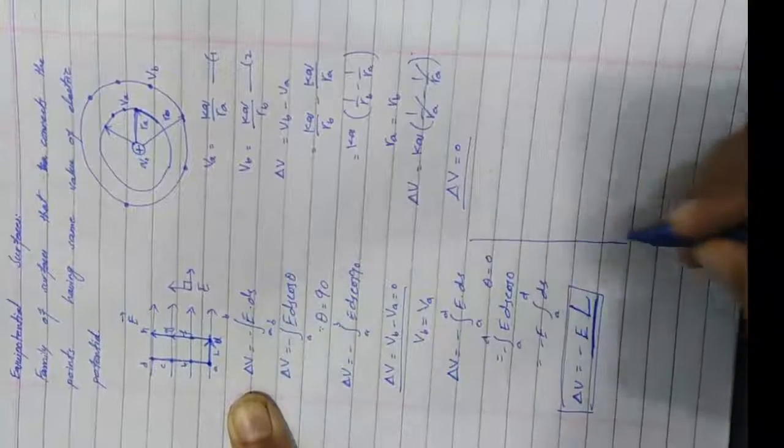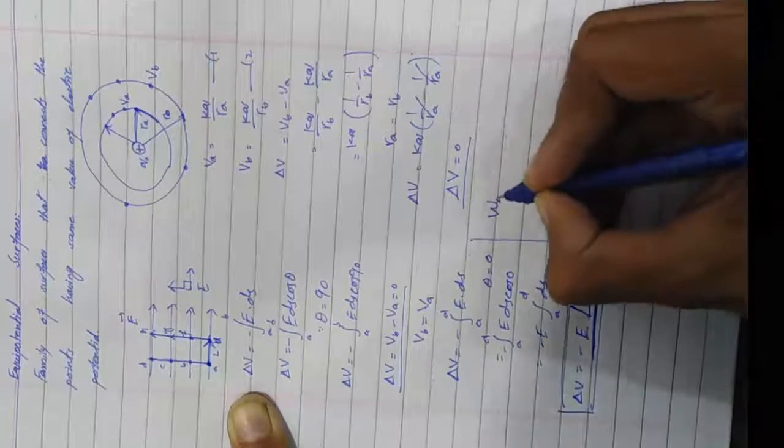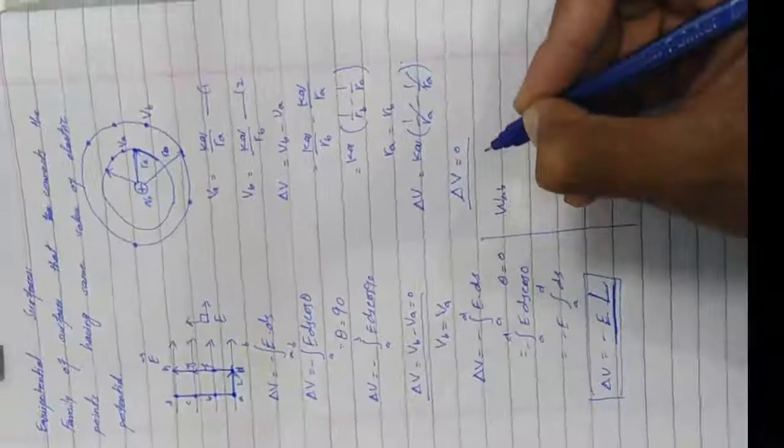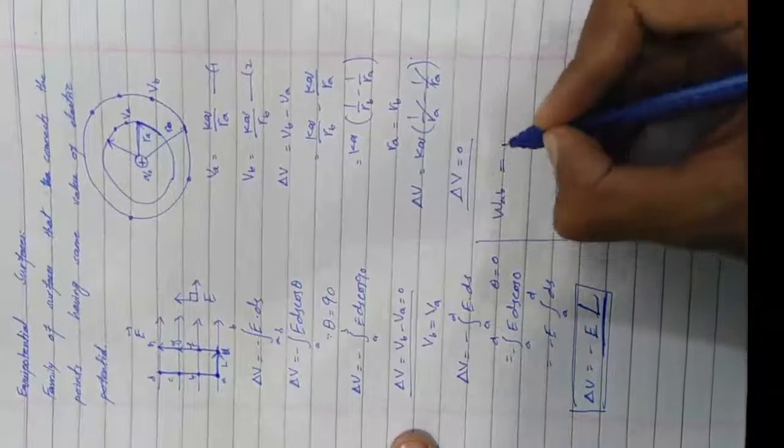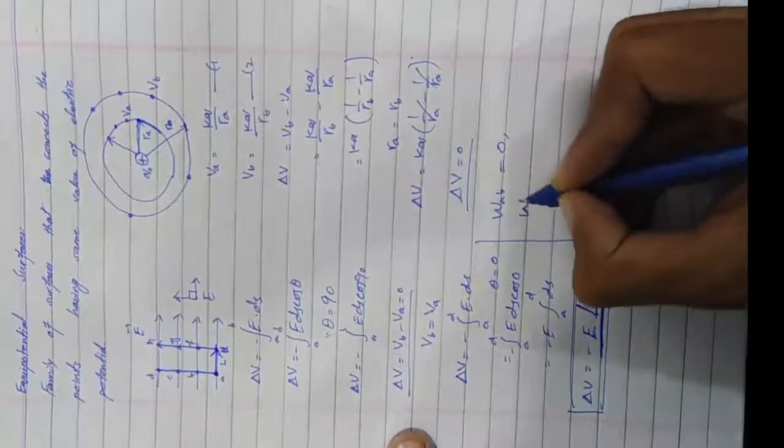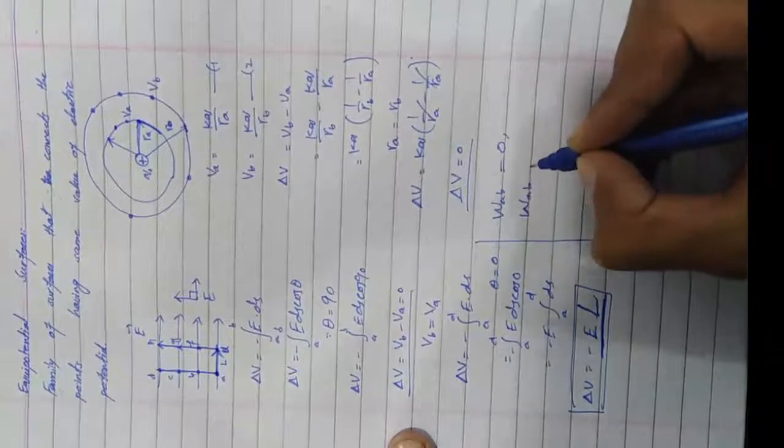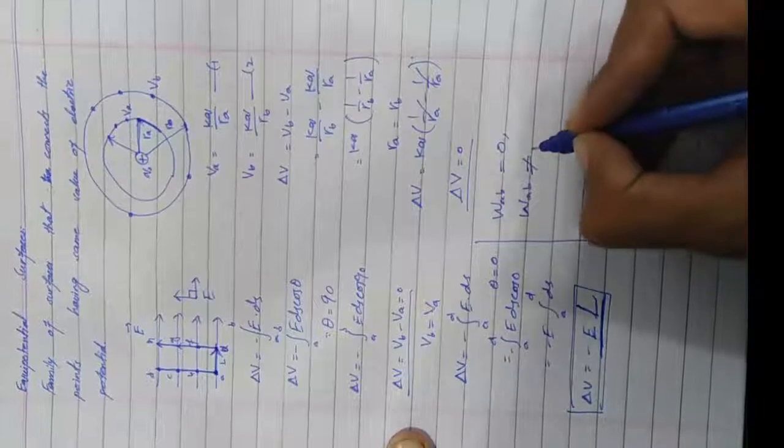We can also say that if we move on the same surface, then the work done will be equal to 0. But if we move from one surface to another surface, then the work done will not be equal to 0.